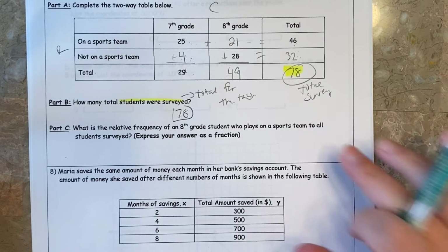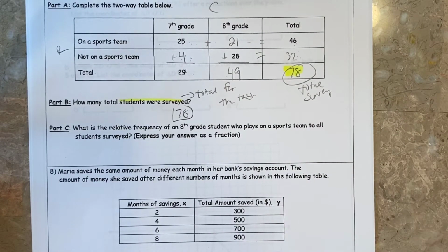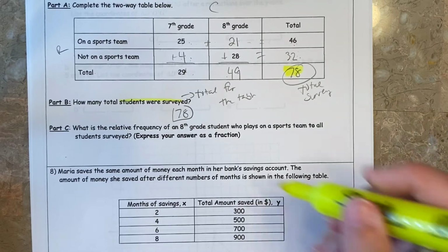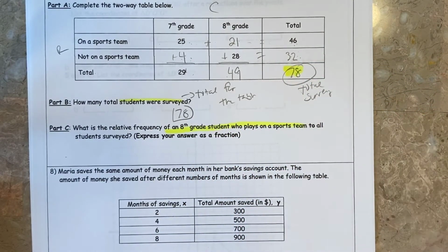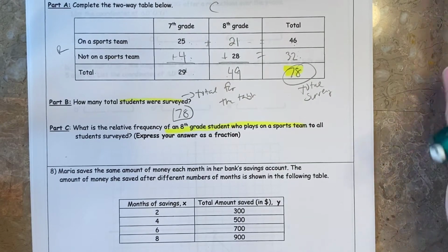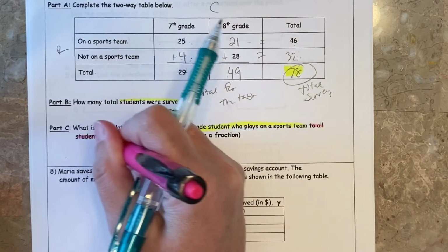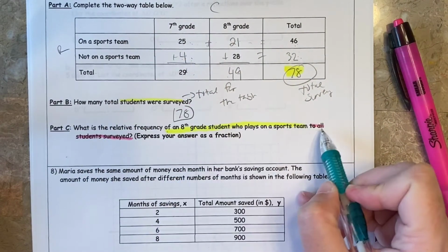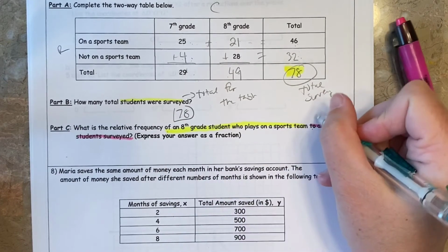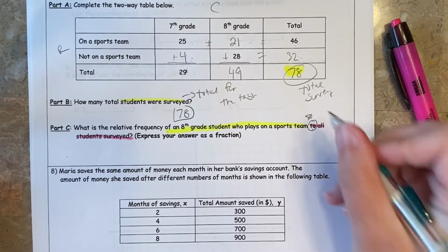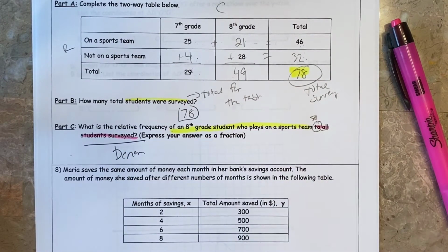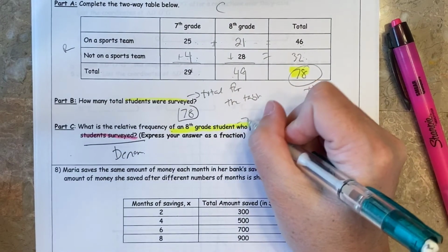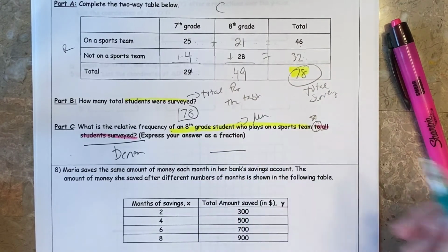I think you actually had this question on your stats quiz. What's the relative frequency of an 8th grade student who plays on a sports team to all the students surveyed? Okay, so I taught you if you see "of" and "to," if you have both of them, we're going to go to that word "to." This right here is telling us what our denominator is, who's actually being surveyed, and this is what we want to know about them. Okay, so let's make that fraction.